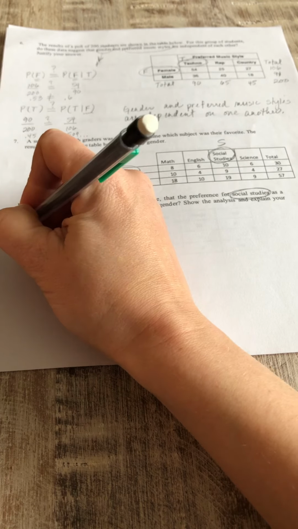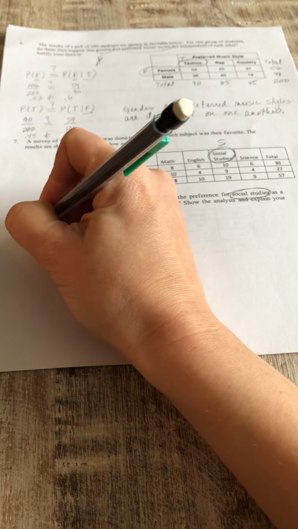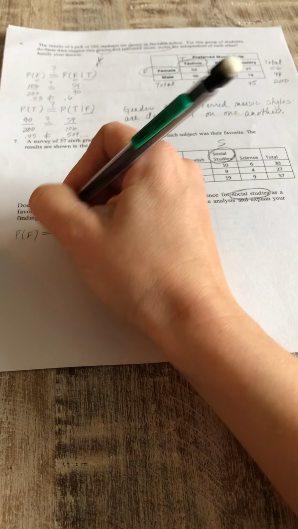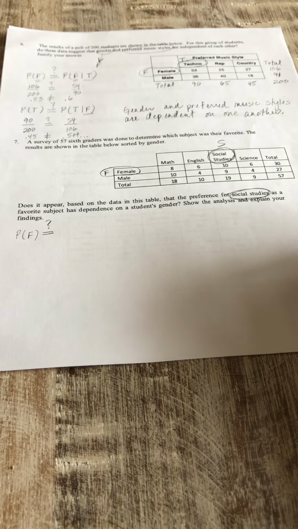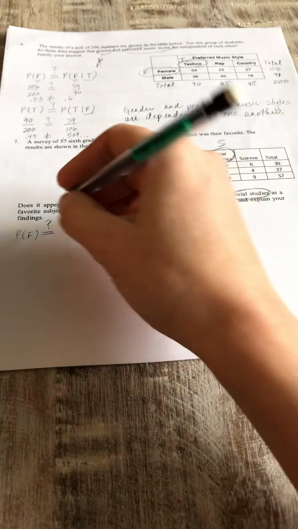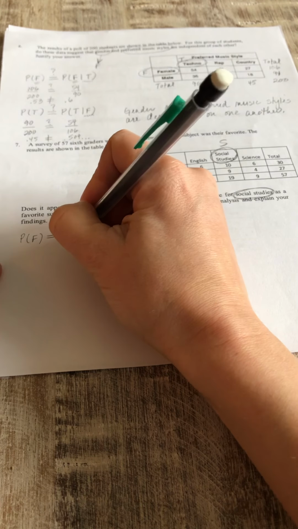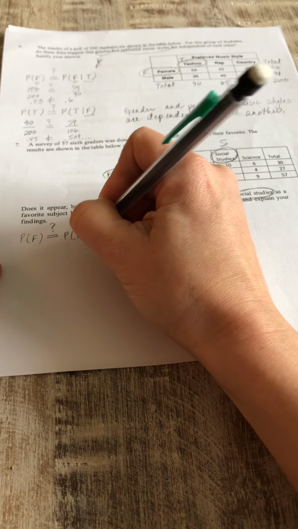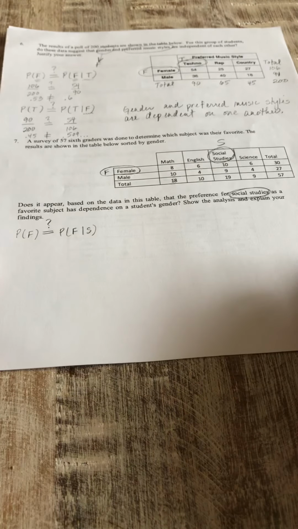So then I'm testing if the probability of selecting a female is equal to, so again, question mark, we're trying to prove or disprove this statement. The probability of F given S, right?